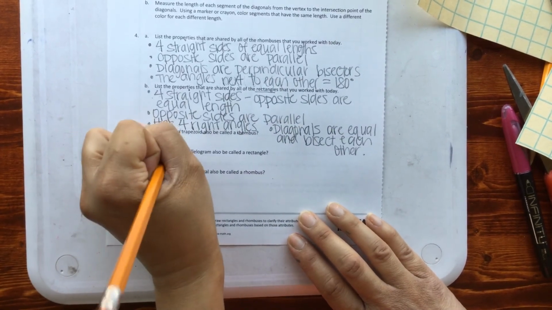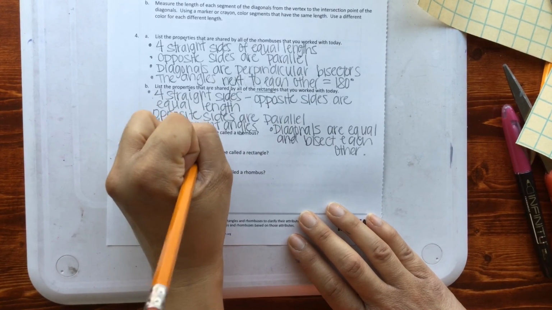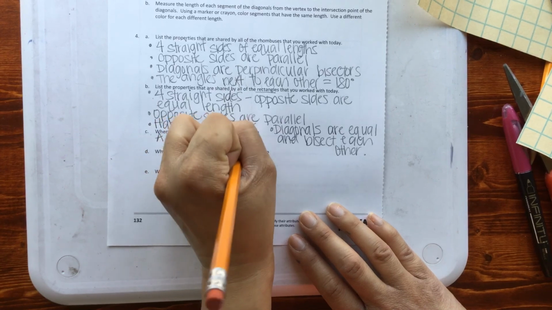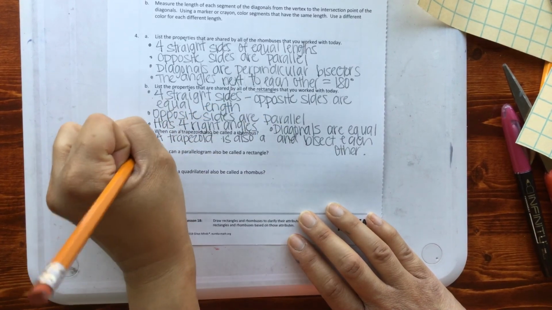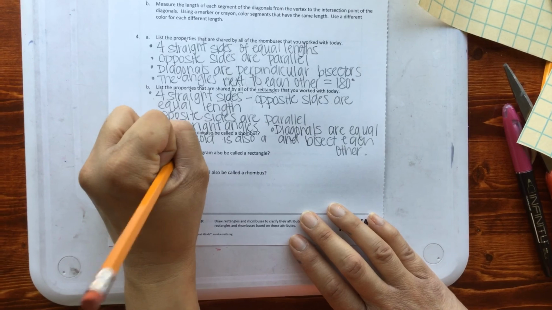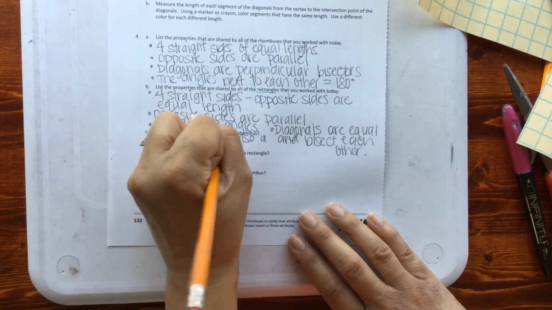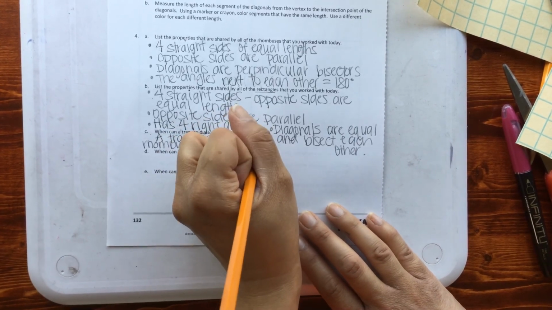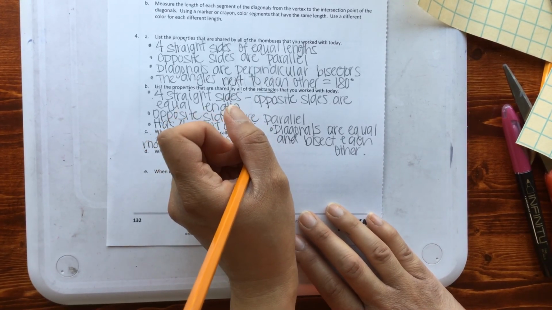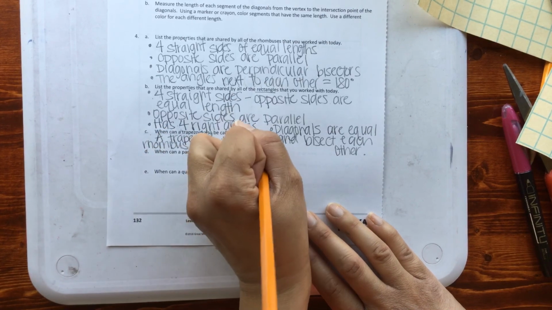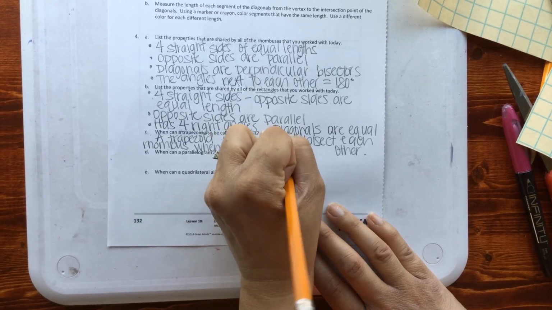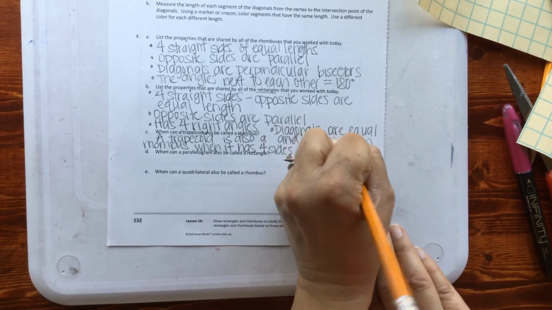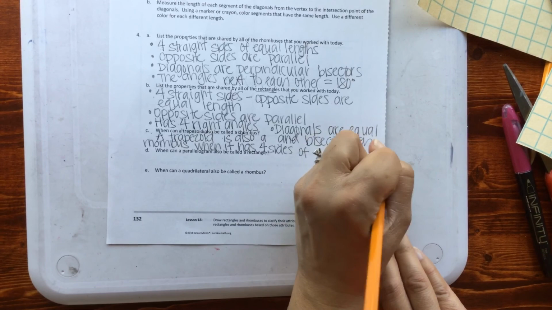Okay, so a trapezoid is also a rhombus when it has 4 sides of equal length.